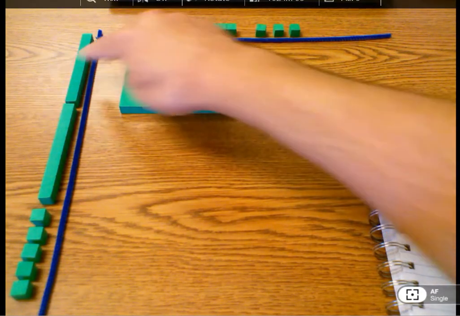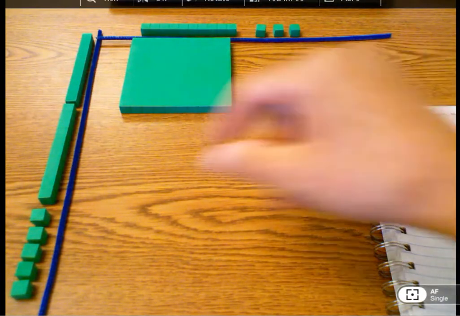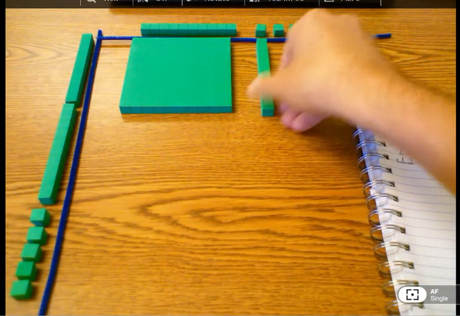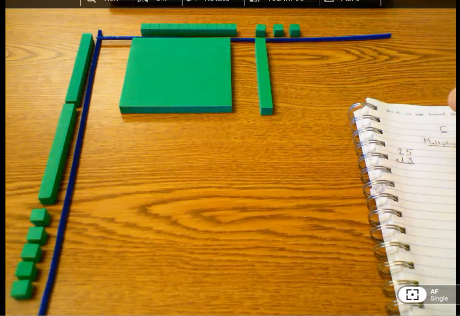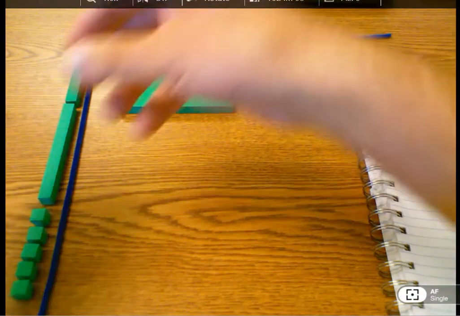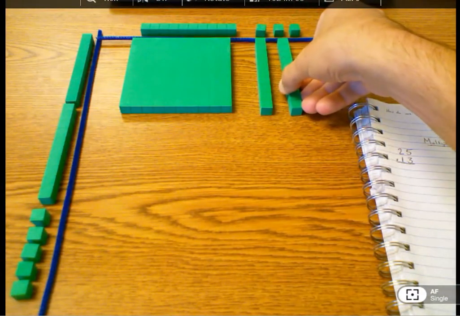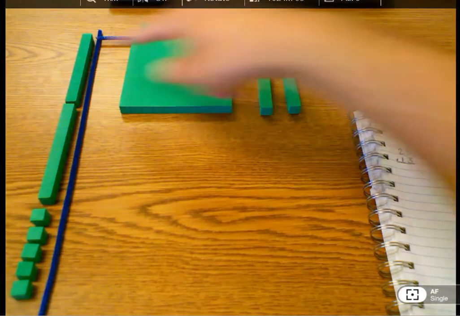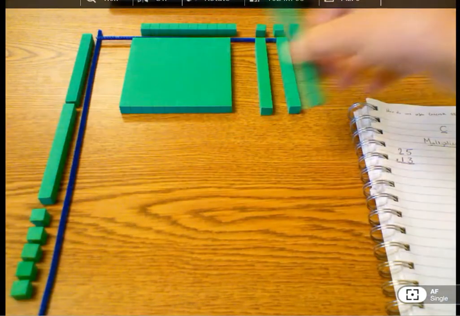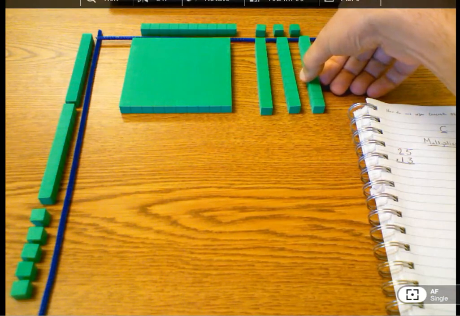And then I'm going to take this 10 and multiply it by 1. And 10 times 1 is 10, a group of 10. I'm going to do 10 times 1, which is a second group of 10. And then I'm going to do 10 times 1, which is a third group of 10.